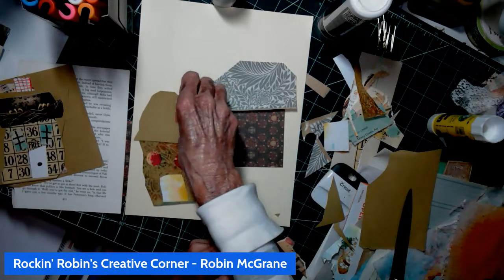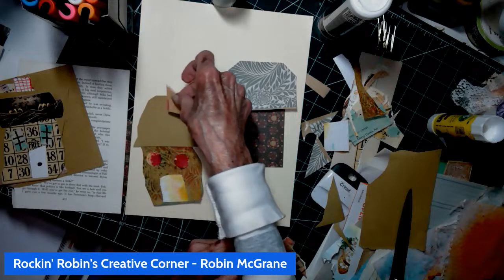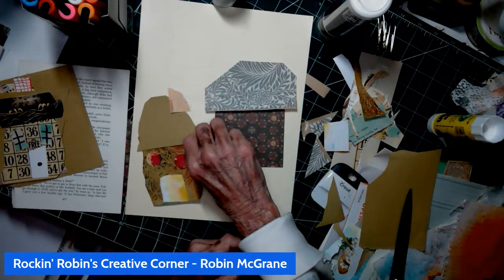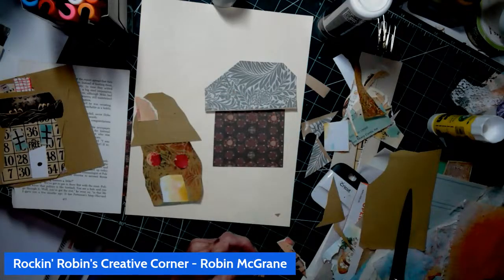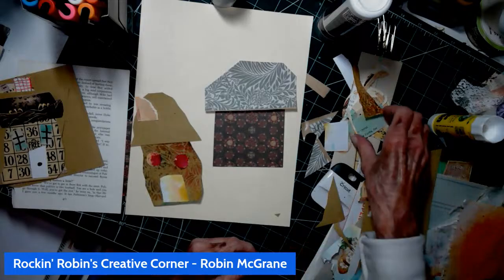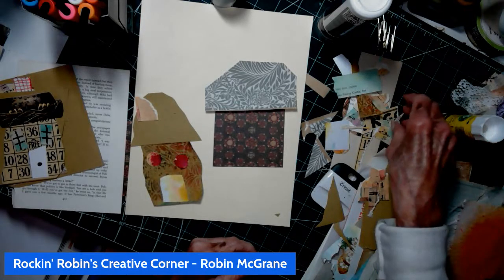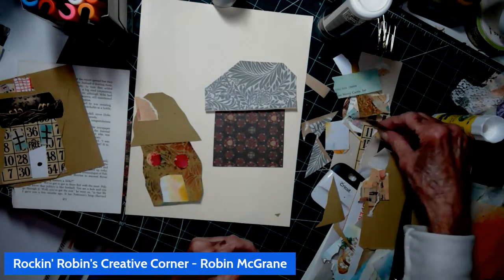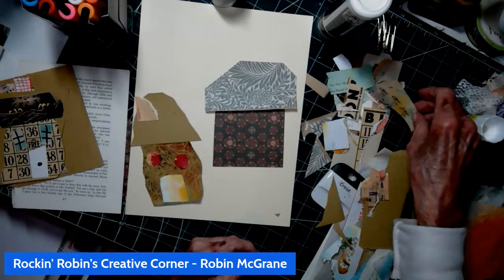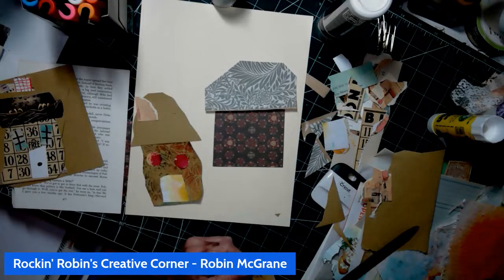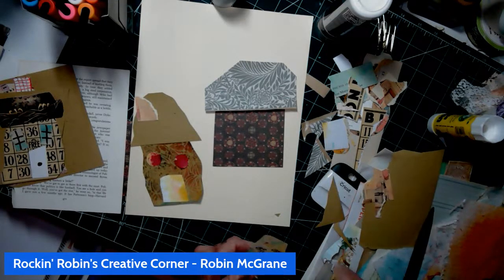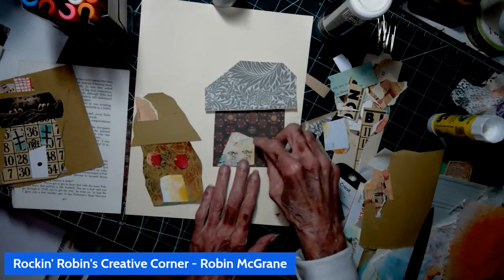Now that looks like the perfect chimney for him. Maybe there. Okay, so you're getting the idea, right? Let me make a door out of this. There. Make like a crooked door.